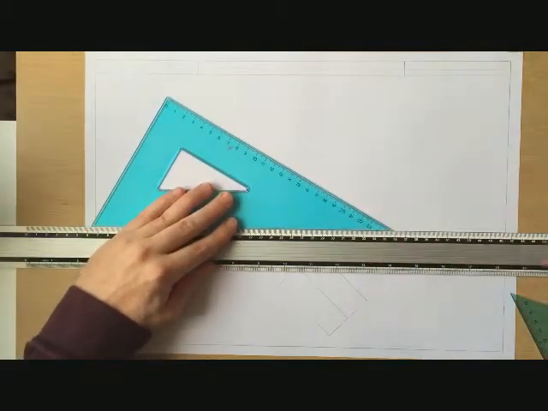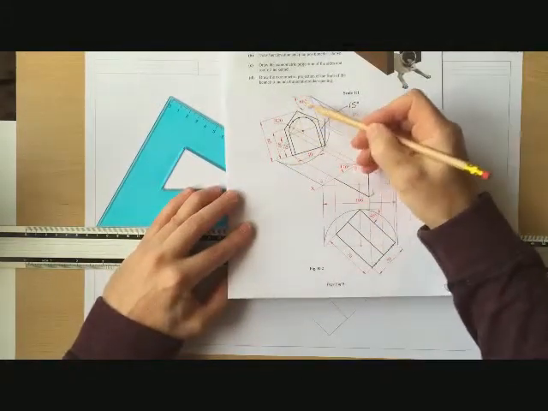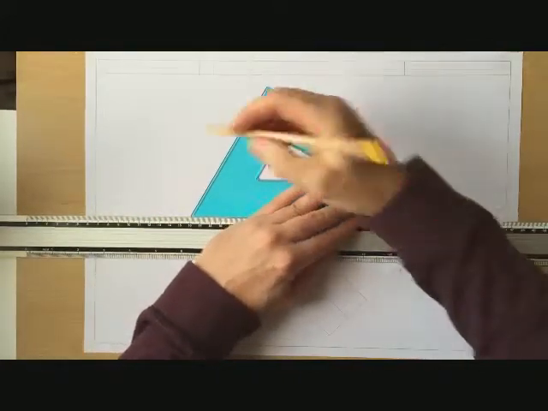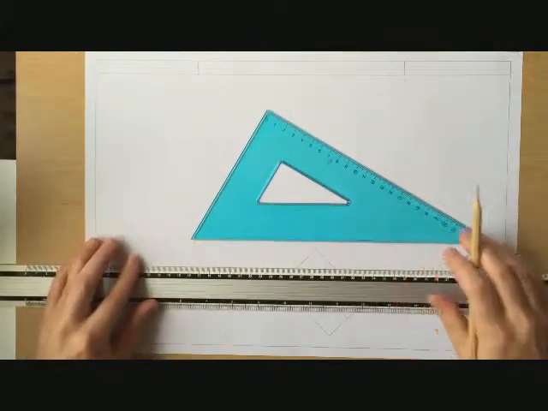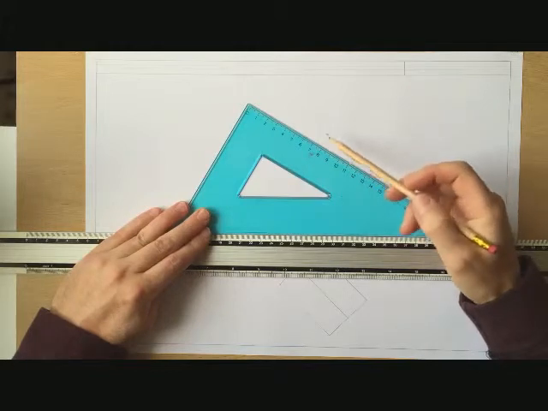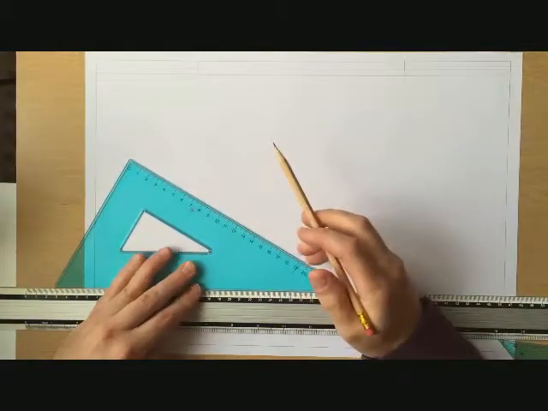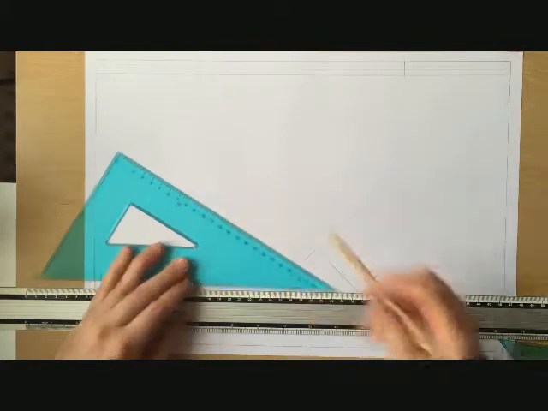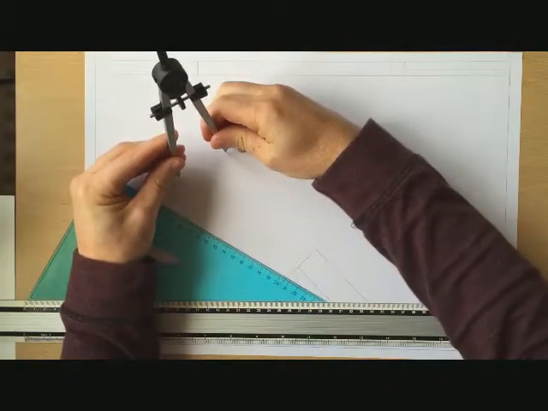And now I'm going to draw the diameter line here for my semicircle at 60 degrees to horizontal. And I'm going to project out the limits of the axonometric plane. That means points C and point A. Again, I'm going to draw my semicircle.